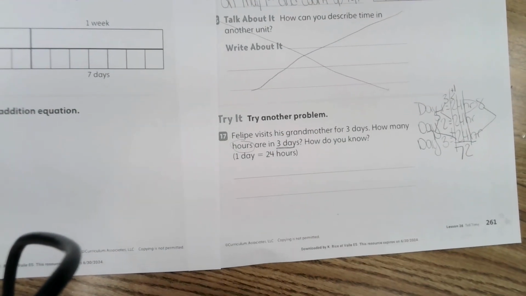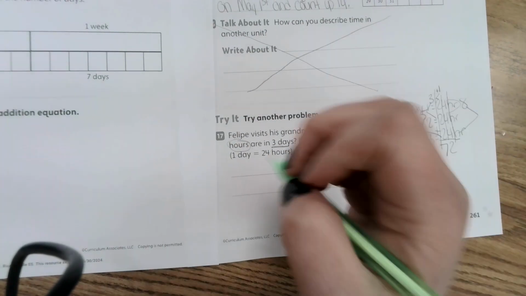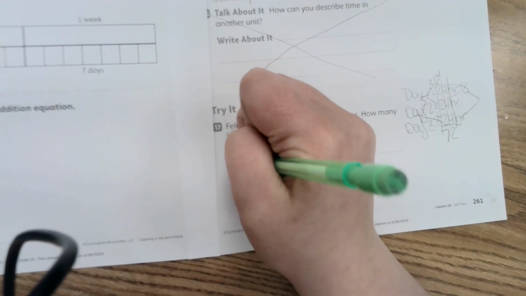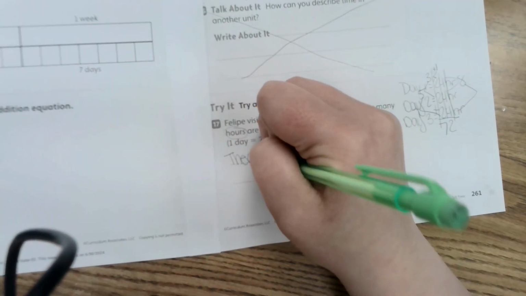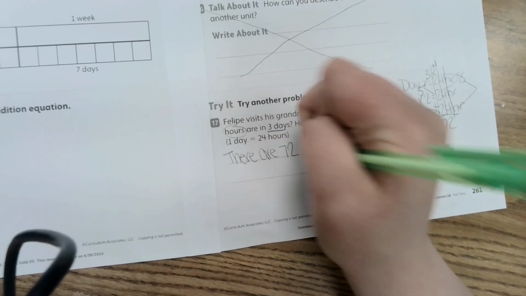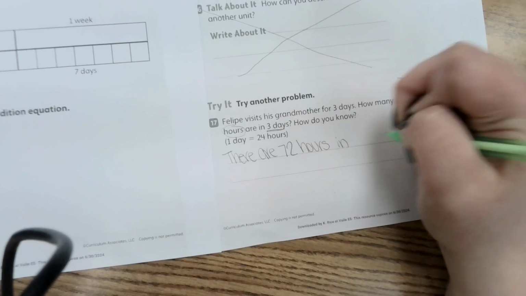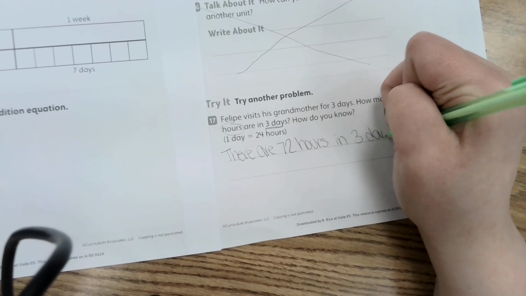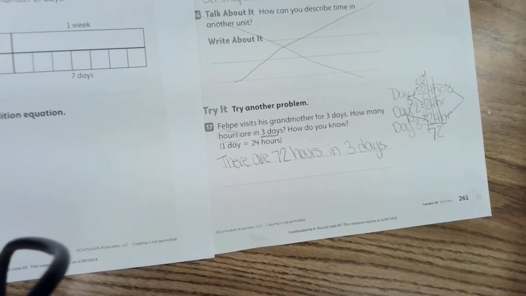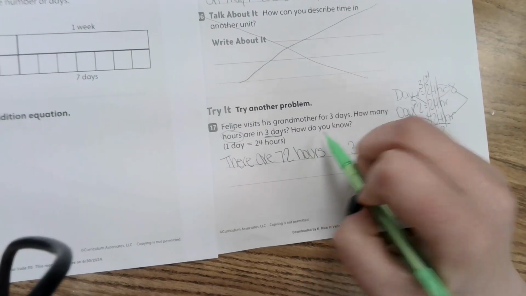So how many hours are in 3 whole days? And we got to answer it in a sentence. There are 72 hours in 3 days. Okay, but it has a second part right here. It says, how do you know? Well, what did we do?